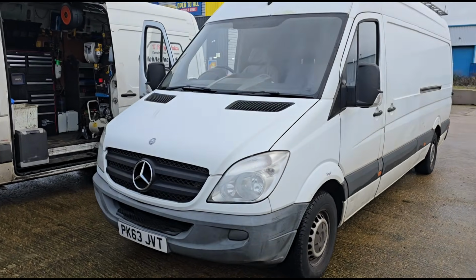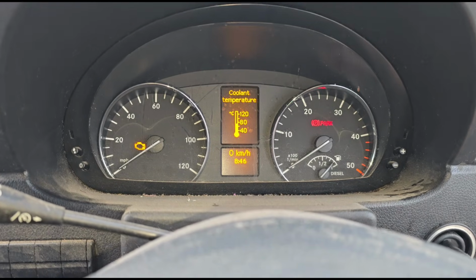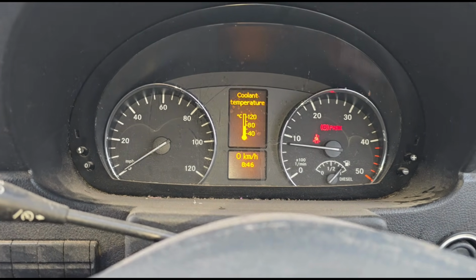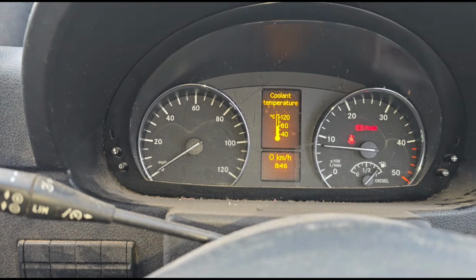Hello, it's Jimmy here. The Rileys have here a Mercedes Sprinter. Okay, so this has a DPF issue. Let's start the engine up. Engine light is flashing.